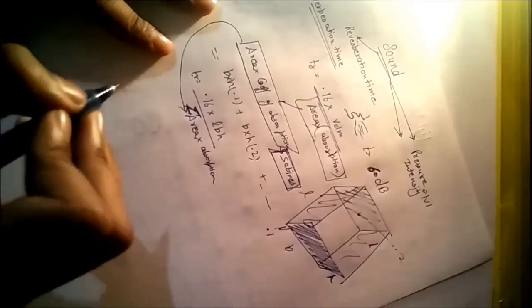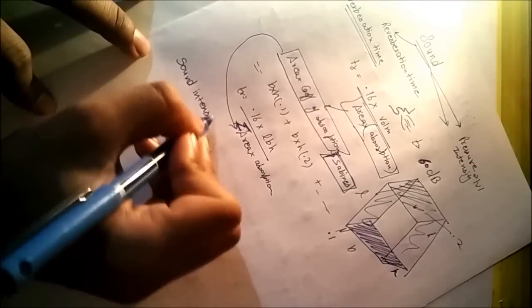Okay, now the second thing which comes in sound is intensity level. The formula for this is simple: 10 log 10 I upon I naught decibel.